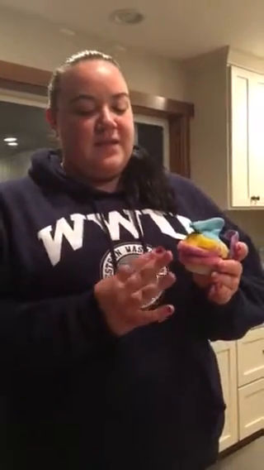I'm Cami, and this is my articulatory model. It is made of Play-Doh, clay, and plaster from a bite mold.